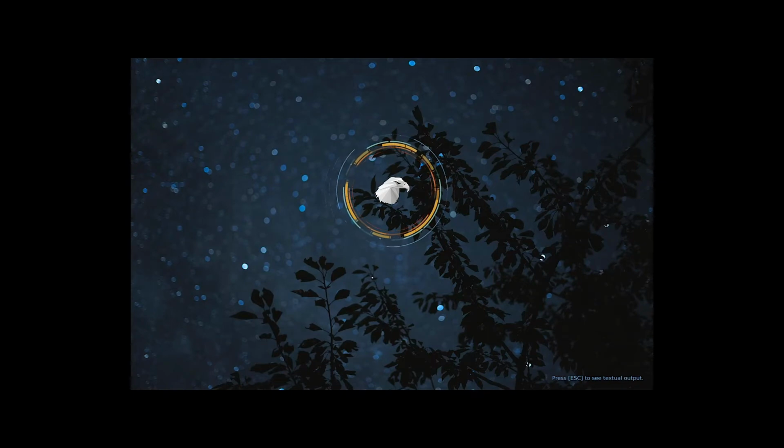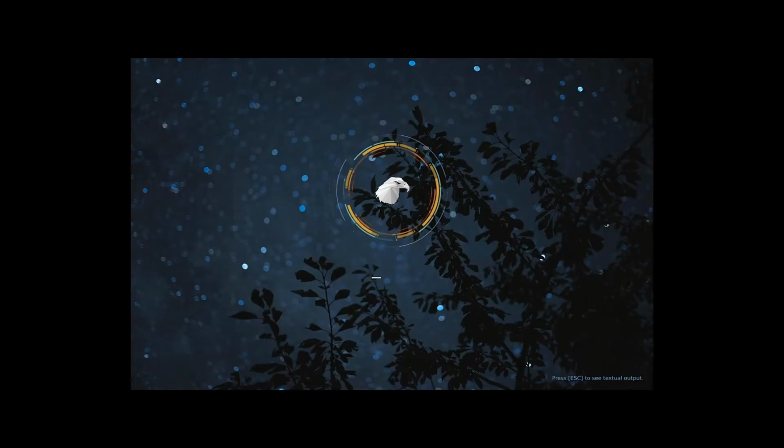So this is the splash screen of Garuda Linux, very beautiful, a very unique splash screen, and you can press escape to see the textual output. You see here the textual output has come, and if we press escape again, the splash screen will come. Yes.